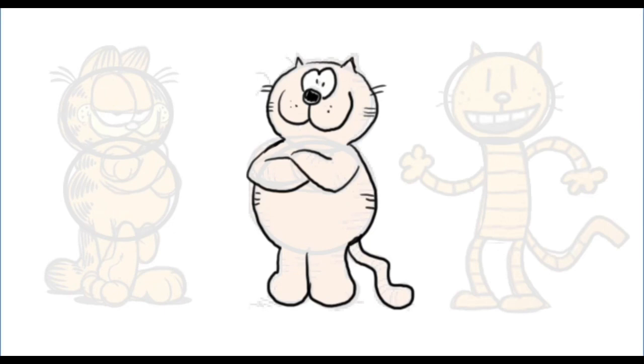You can see the shape language that defines them. We have the round characters. Round makes fat. Round makes cute. And that's what you do. You erase your guidelines, you erase your basic shapes, and there you have your basic character. And that is that.